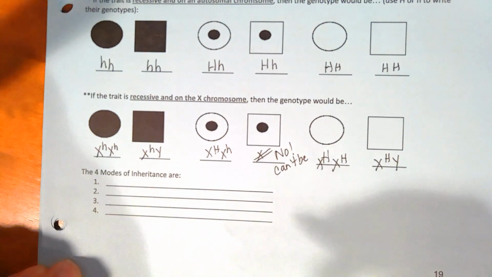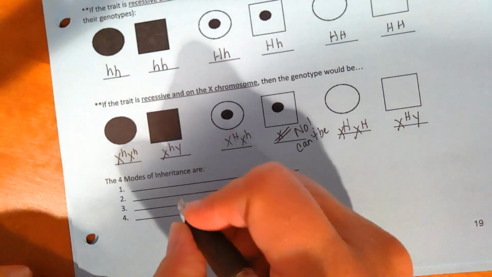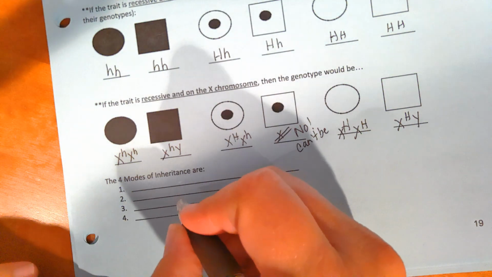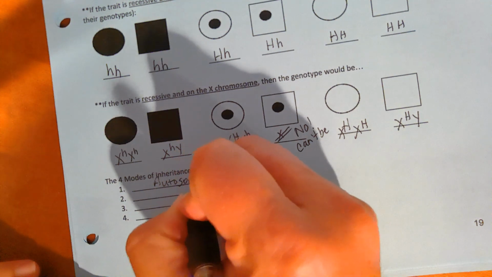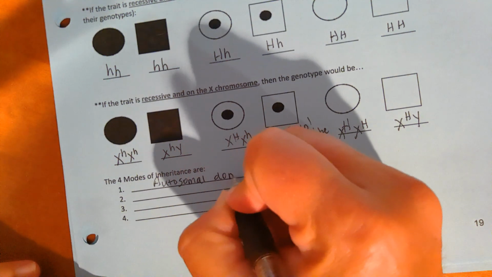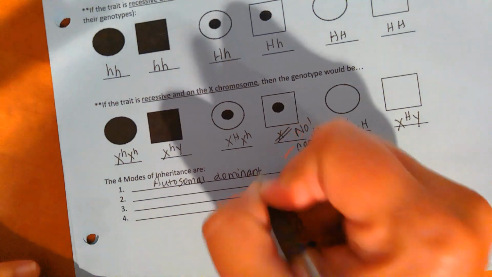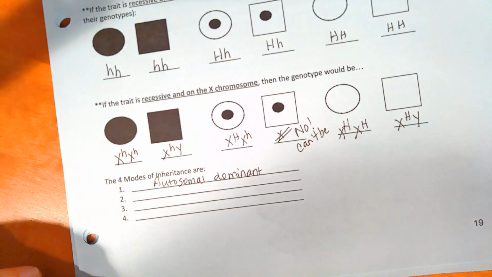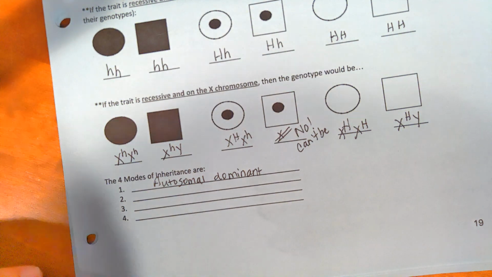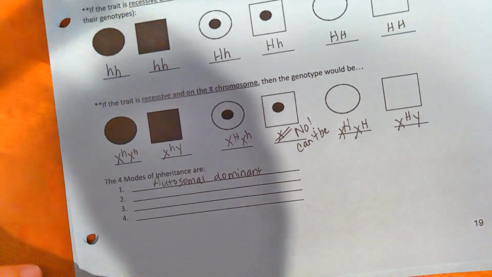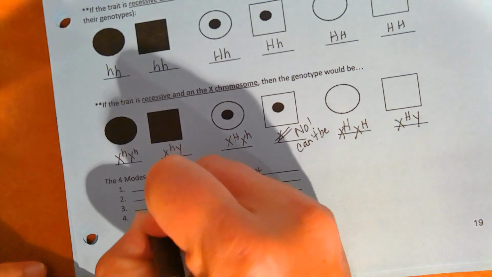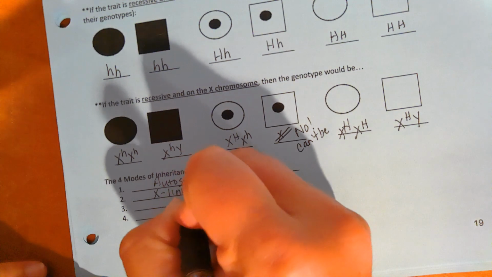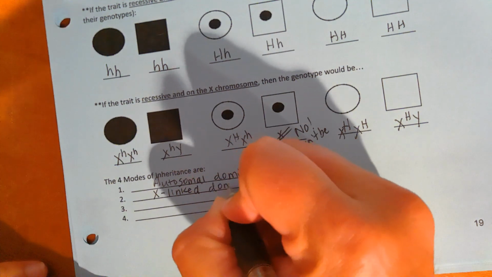What we talked about was we had said it could be dominant and on an autosome, so we'll call that autosomal dominant. We said it could be dominant but on the X chromosome. So we could say sex-linked dominant or we could say X-linked dominant. Doesn't really matter. They both mean the same thing.